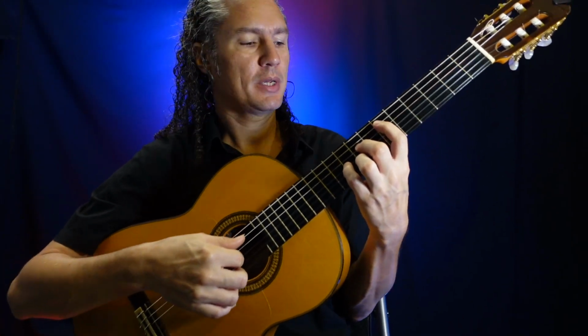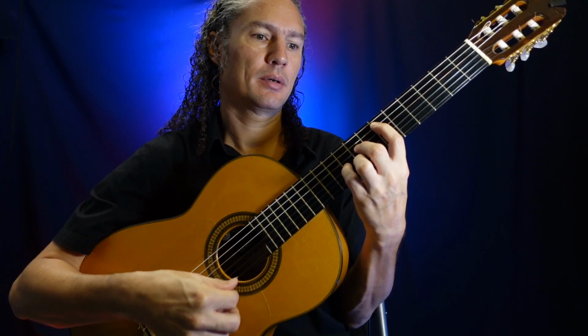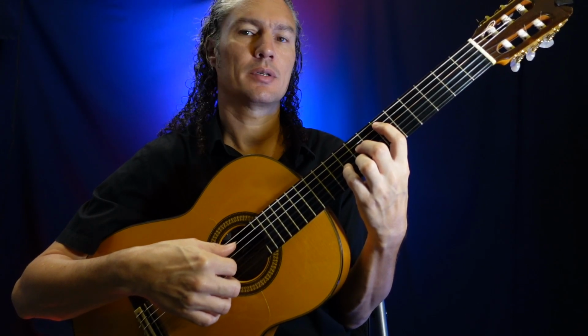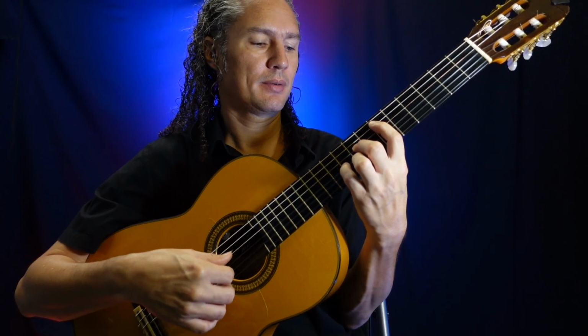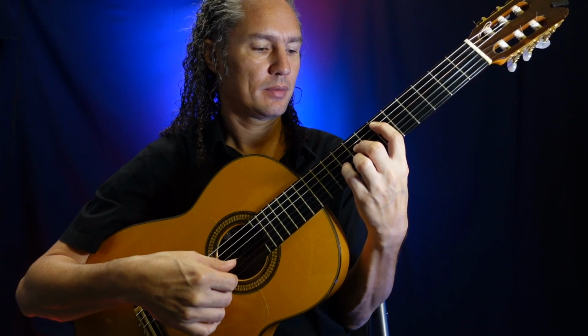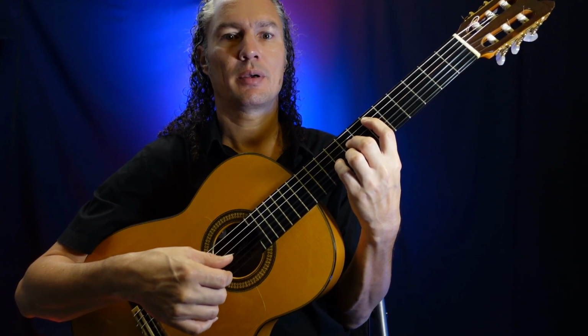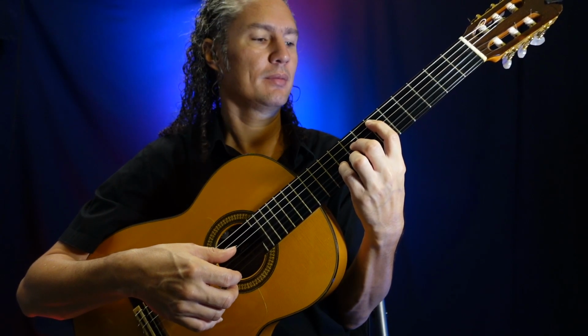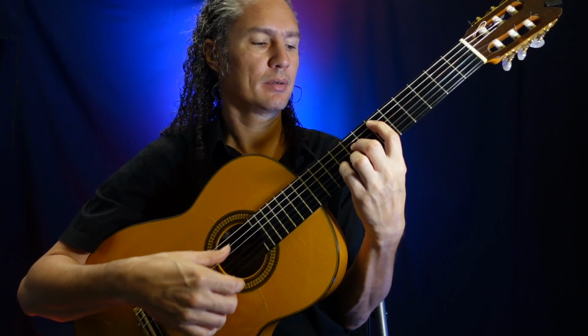So this whole part is based around this chord here. Yeah, so it's 6th fret on the A string, 8th fret on the D string, 9th fret on the G string, 8th fret on the B string, and then the 6th fret on the high E string.